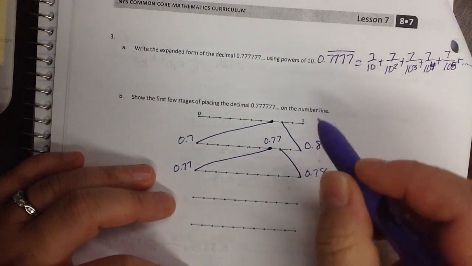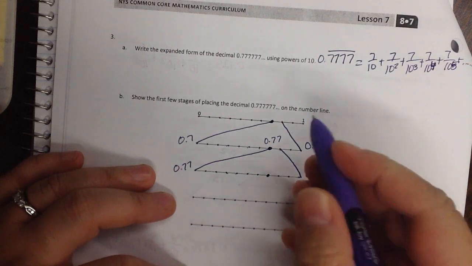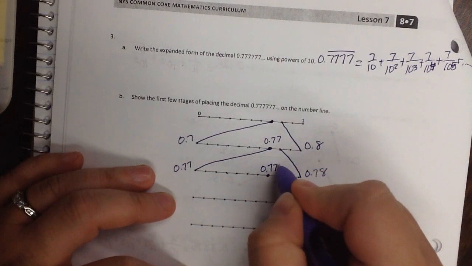0.78 goes here. And again another 7. 1, 2, 3, 4, 5, 6, 7. 0.777.